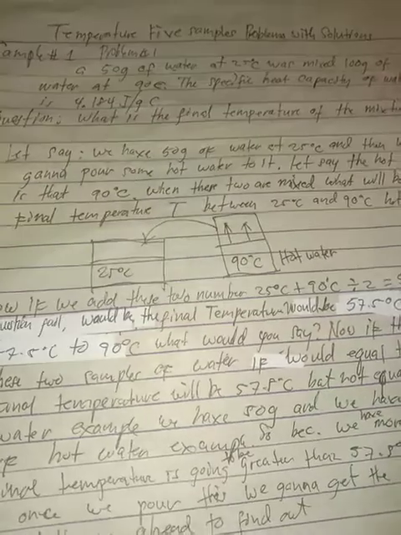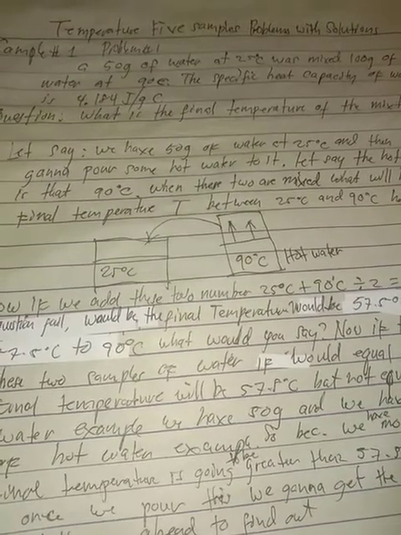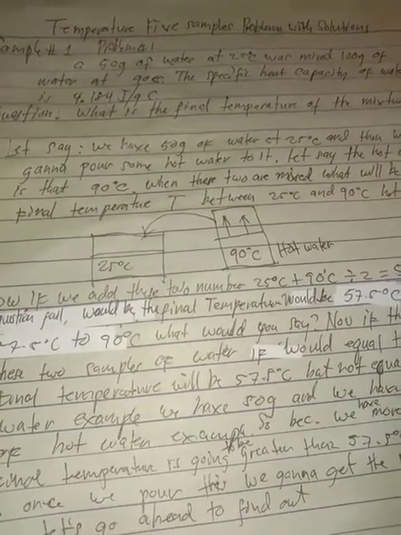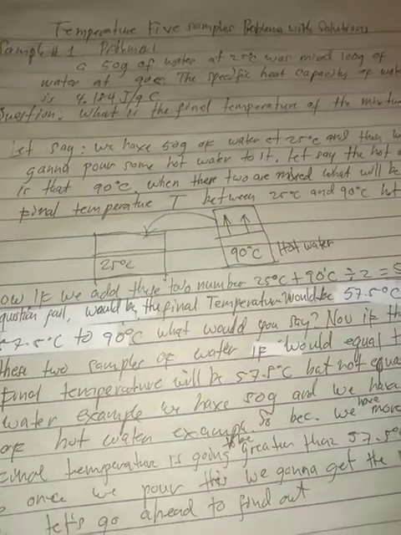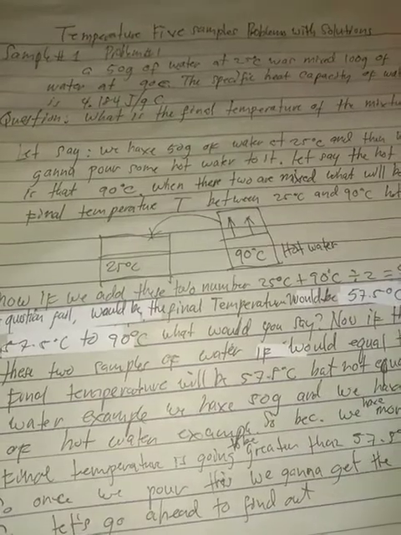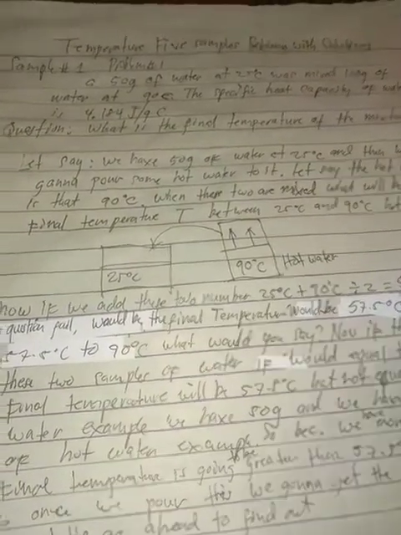Sir, so this afternoon I'm going to continue to give the problem with solution about the temperature. So sample number one and problem number one.